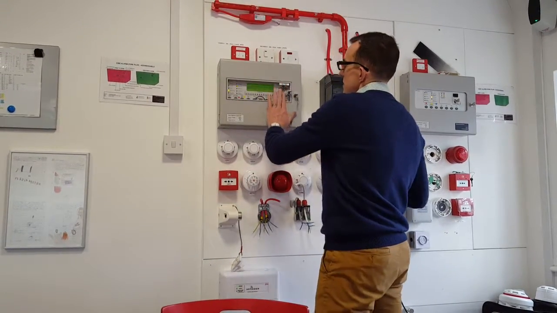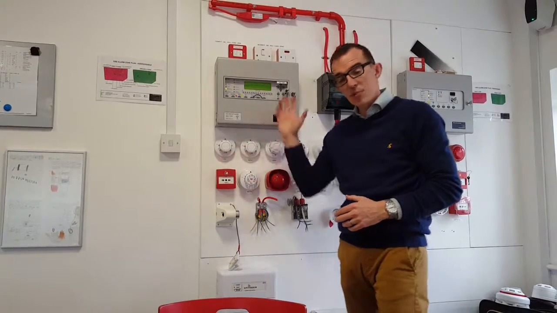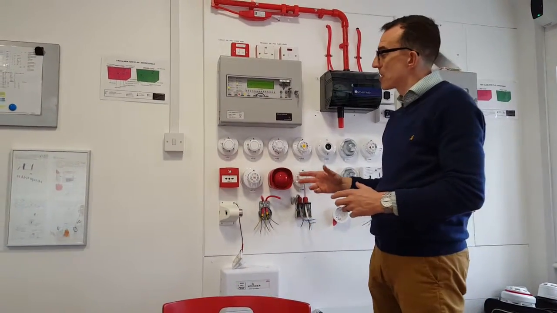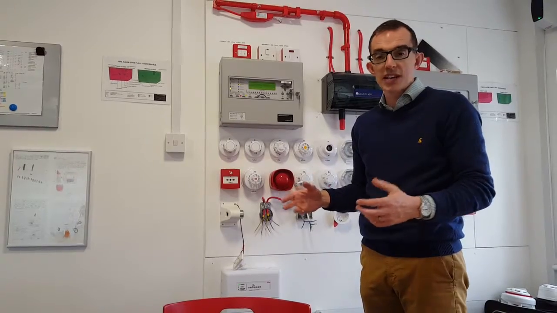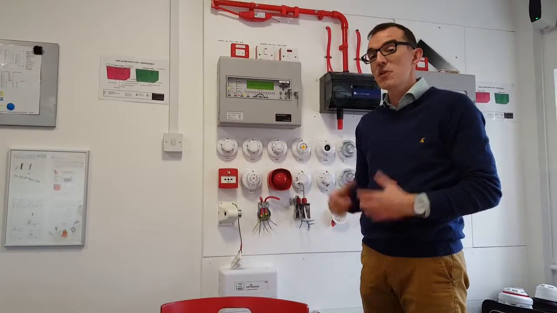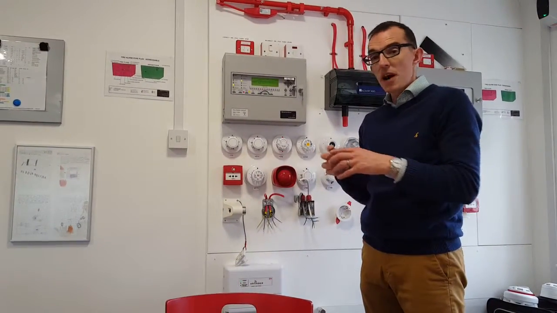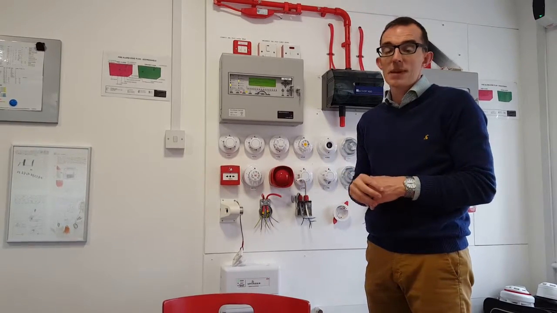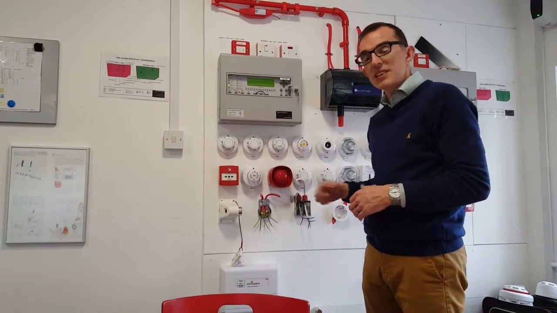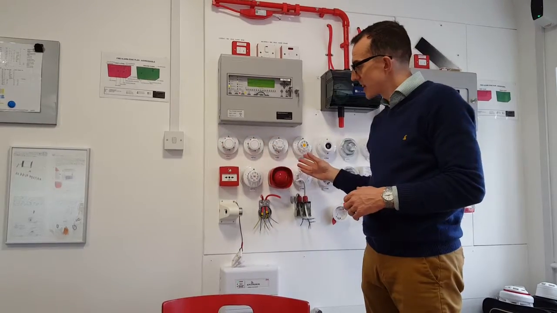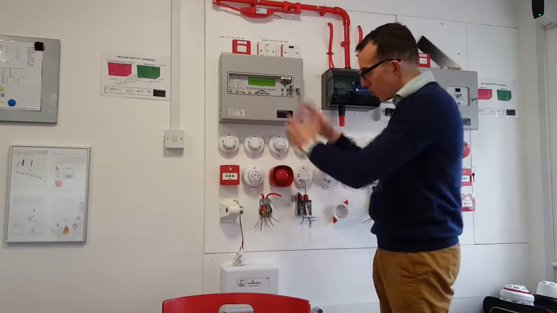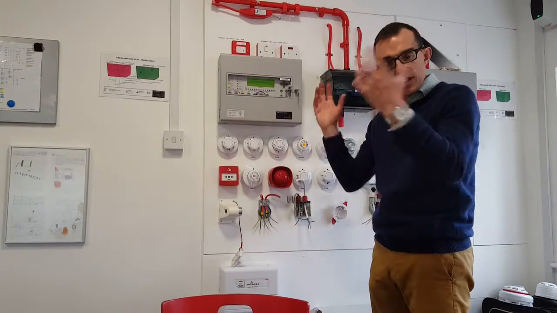So when you're testing the fire alarm panel, you have to prove that everything works. And obviously, when you're doing a fire alarm test over a period of 12 months, you have to prove that everything works. So the ultimate aim for a fire alarm engineer is to test 100% of the system. So that's all of the detectors, all of the call points, all of the bits and pieces that are connected to it in 12 months.